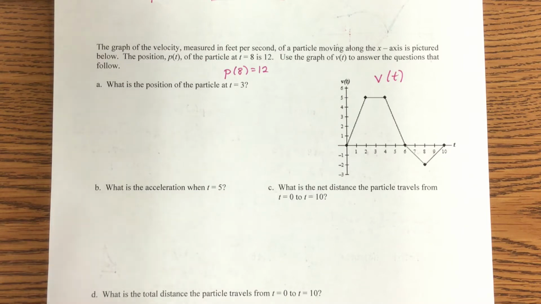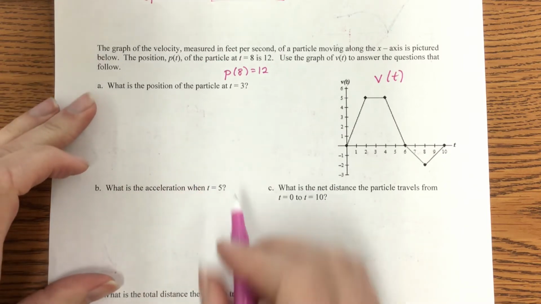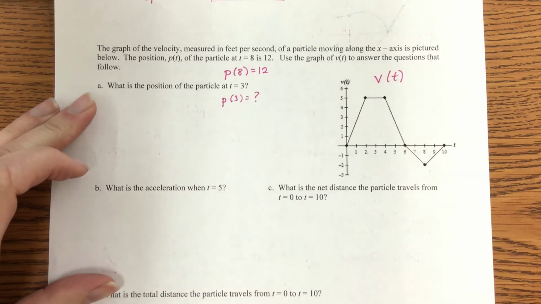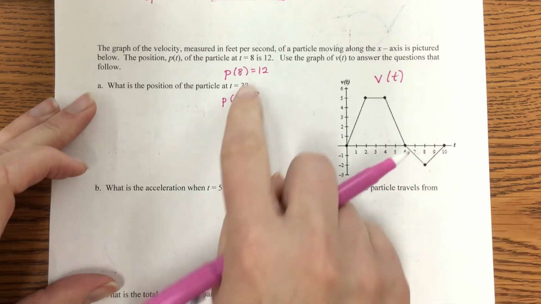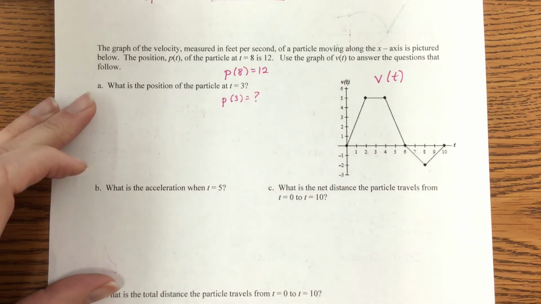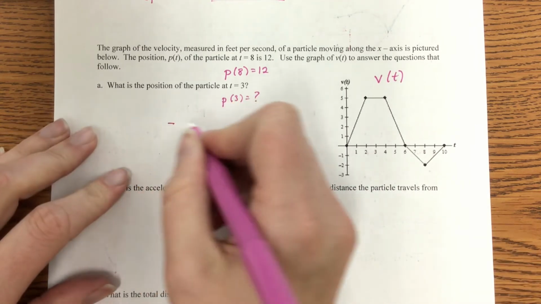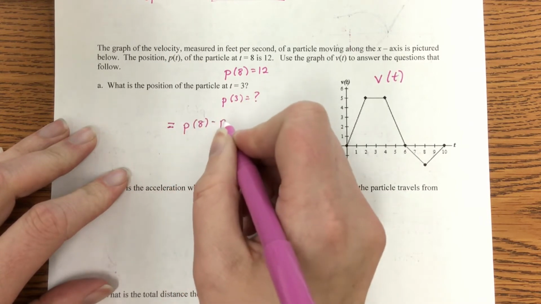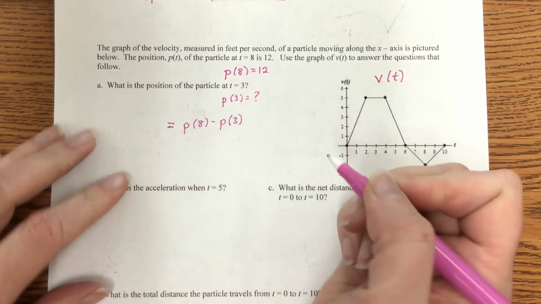We want to know what is the position of the particle at t equals 3. So that would be p of 3 equals something we don't know. All right, let's set up an integral for this. We've got two different p of somethings. That's going to be the fundamental theorem of calculus: the integral equals p of 8 minus p of 3.